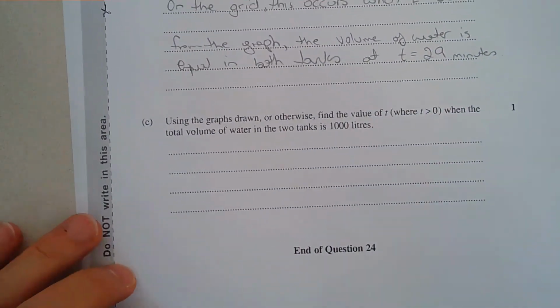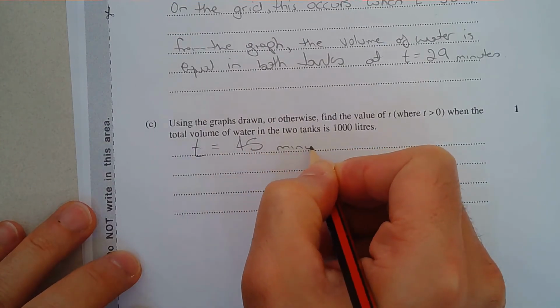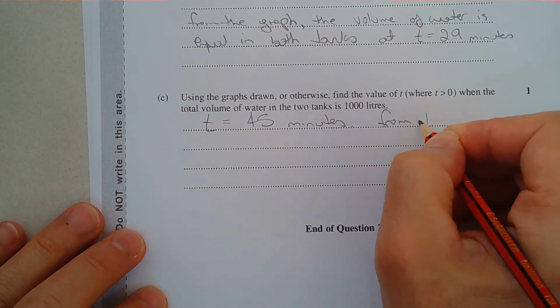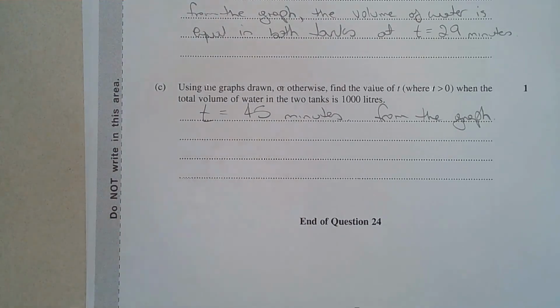Find the value of t. Okay, and that's from the graph. You could solve this using algebra, but I think it's just easier using the graph.